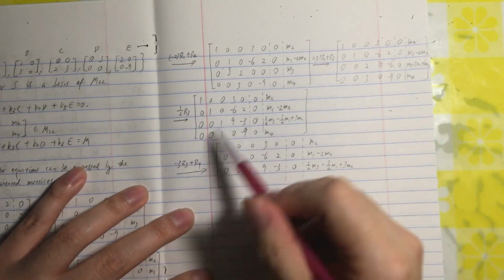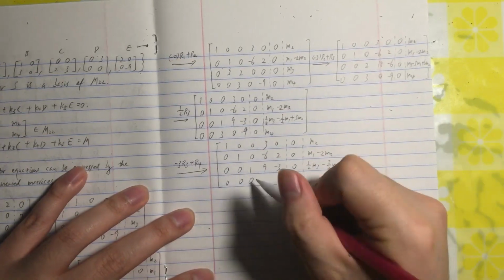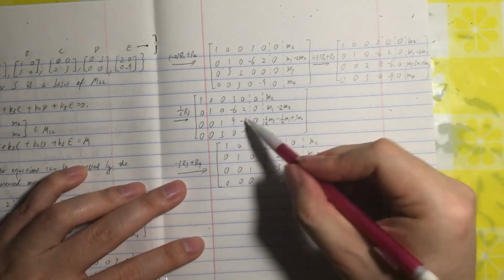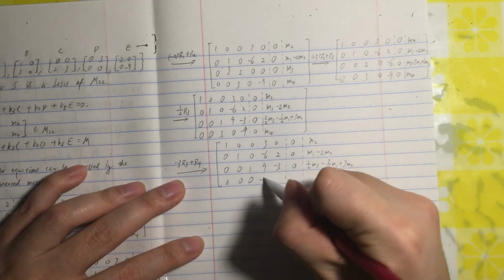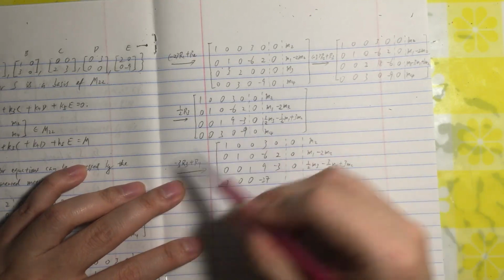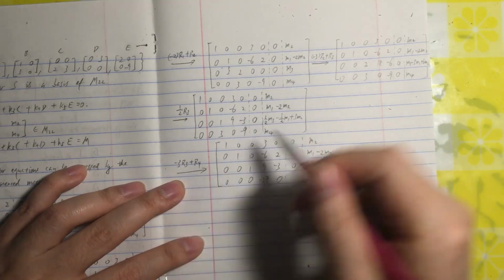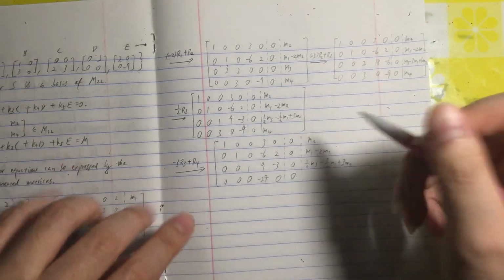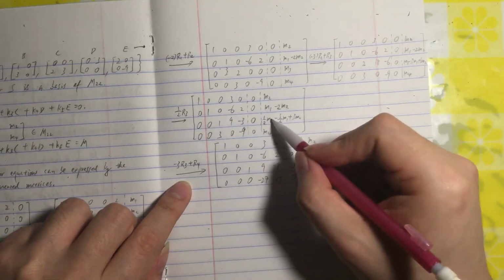Then multiply the third row by -3, add it to the fourth row. I get 0, 0, 0, -3 times 9 is -27. -3 times -3 is +9. 9 plus -9 is 0. 0. So multiply the third row by -3, add it to the fourth row.